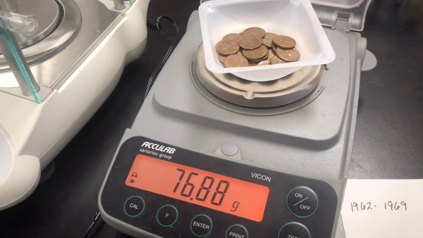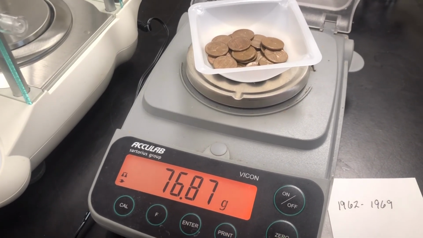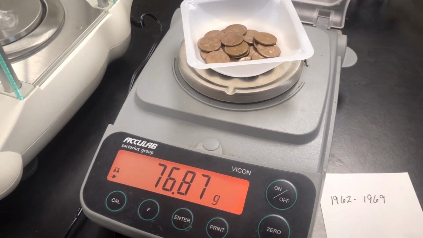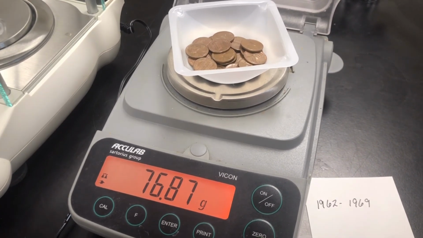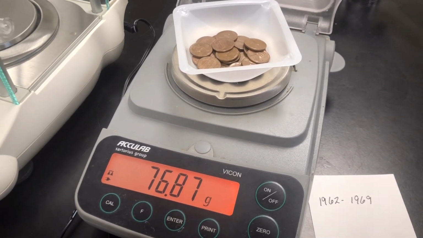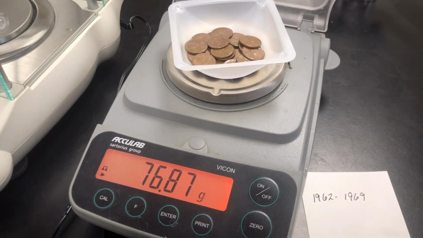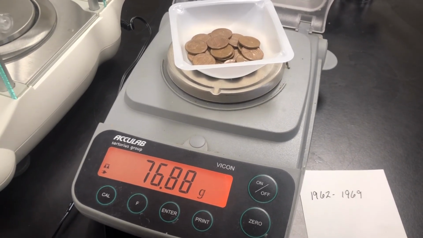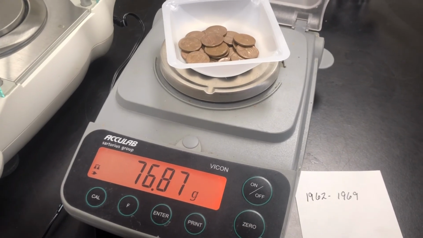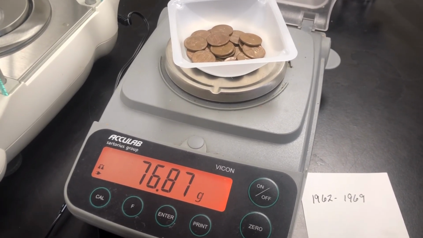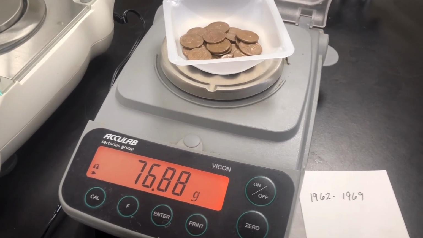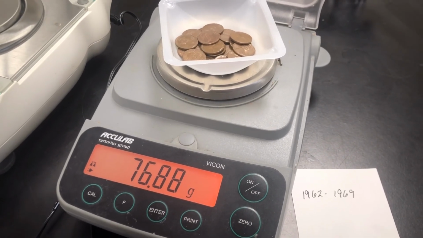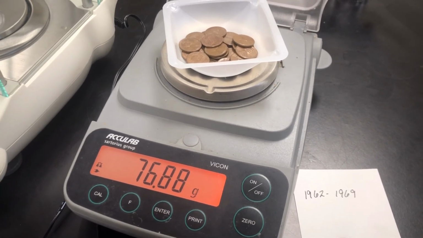25 pennies have 76.87 grams. So that's what you're going to want to write down. And then to find the individual mass of each penny, you can divide that by 25. So yeah, we've got a little error in here, and so we're going to record that at 76.87 grams for the 25 pennies for the 1962 to 1969 set of pennies that we have.